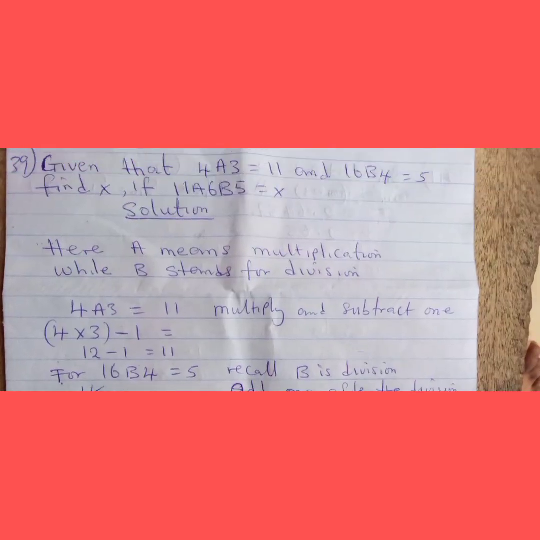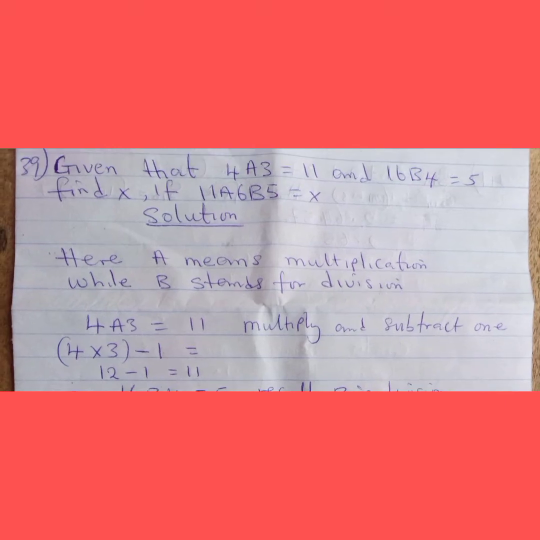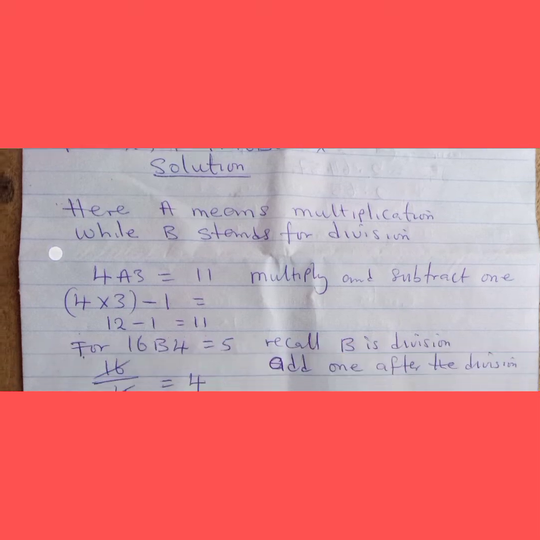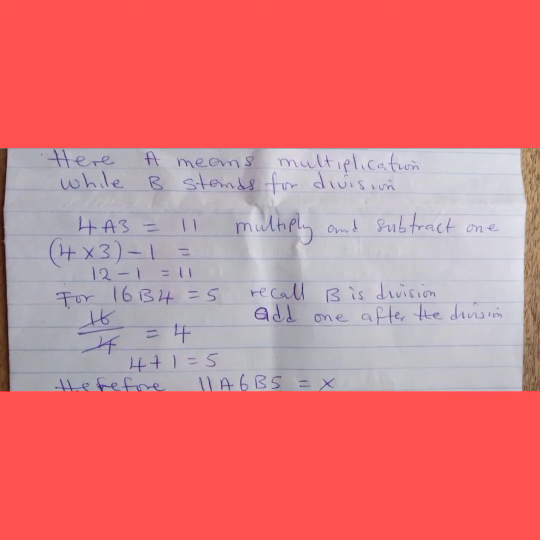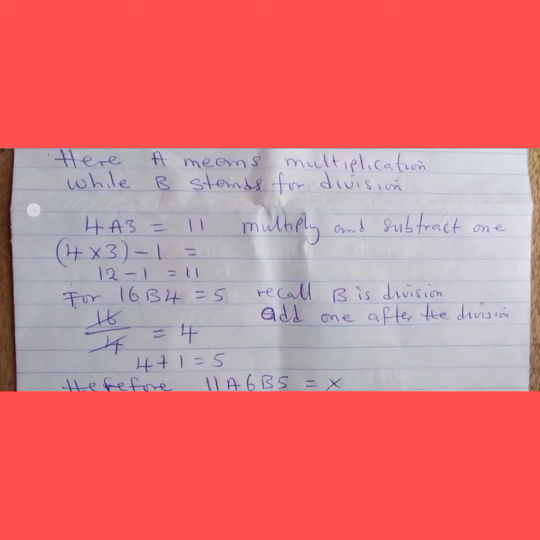Look at it very well. Answers are there. We said here that in this particular thing, A means multiplication while B stands for division. So 4A3 means 4 times 3, and in multiplication you minus 1 from it. So 4 times 3 minus 1, that is 12 minus 1, which will give us 11. If you look at it, it's equals to 11. So it tallies, just like a quantitative that you are doing. You practice 2 quantitative before you answer the one they say you should answer.